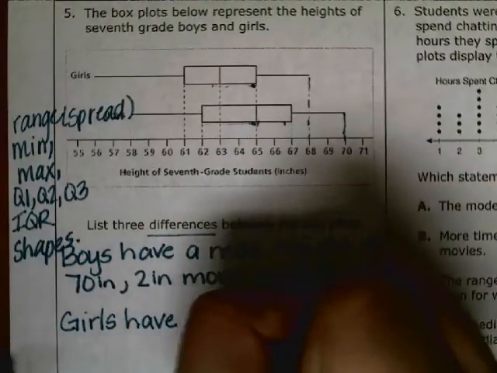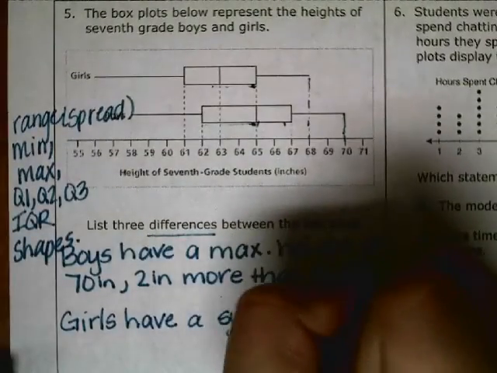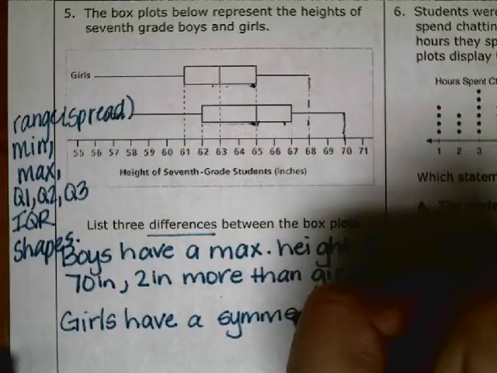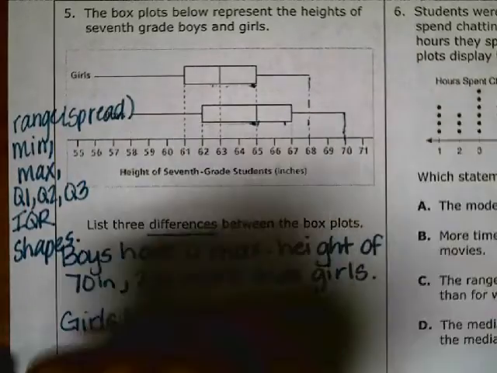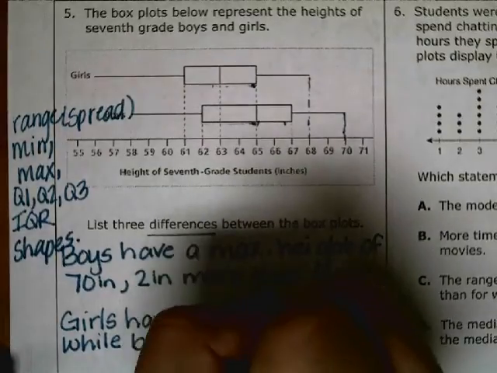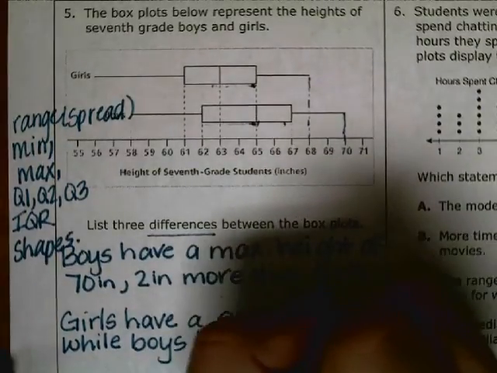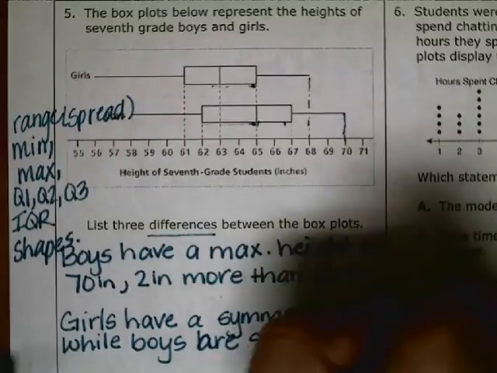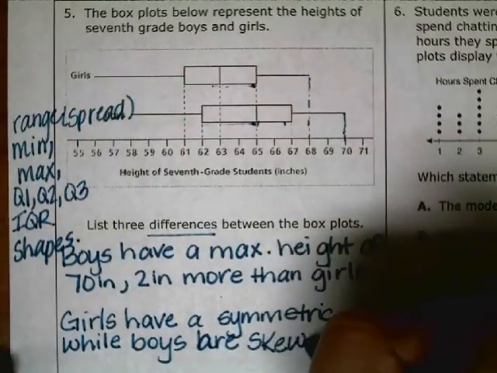Girls have a symmetric shape, while boys are skewed to the left.